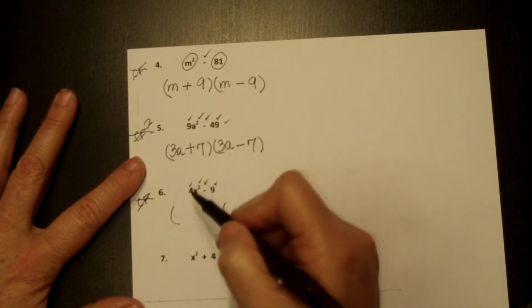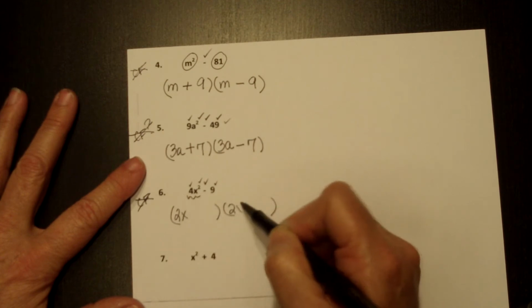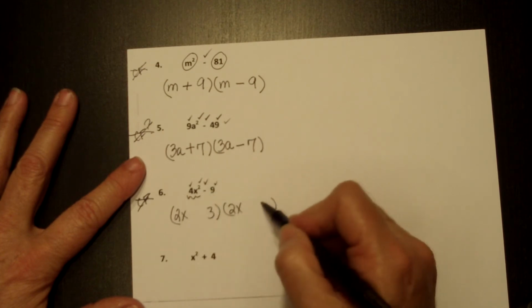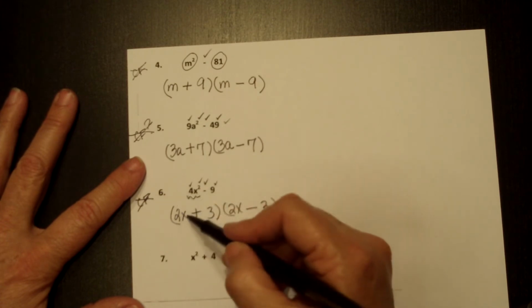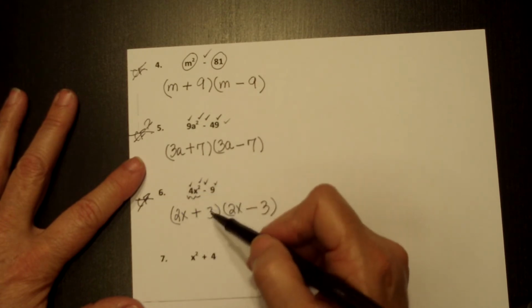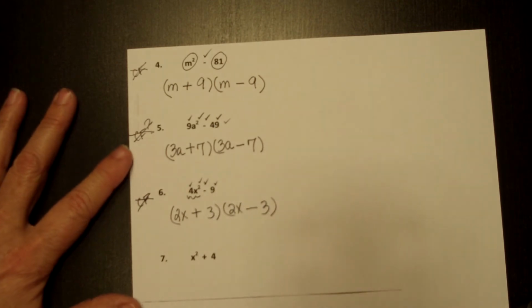So 2 parentheses, square root of this will be a 2 and an x. Square root of 9 would be a 3. Positive, negative. What do you get? You square the 2x, you get 4x squared. You square the 3, you get 9, you put a minus. All right, look at number 7.